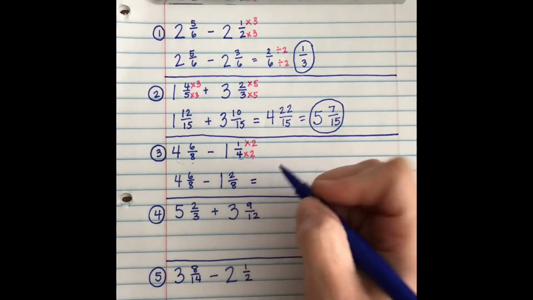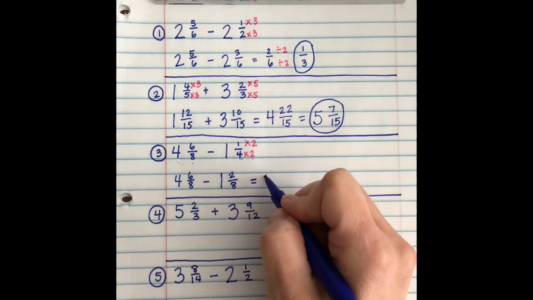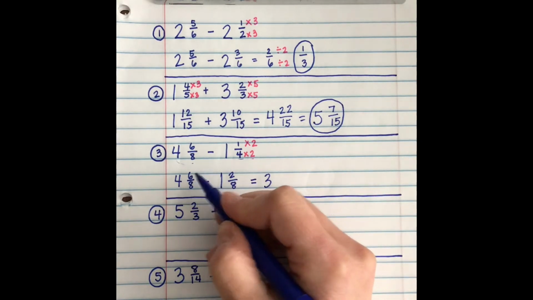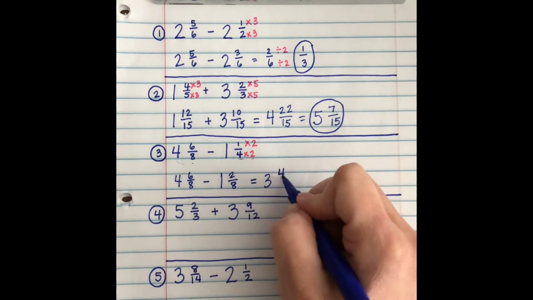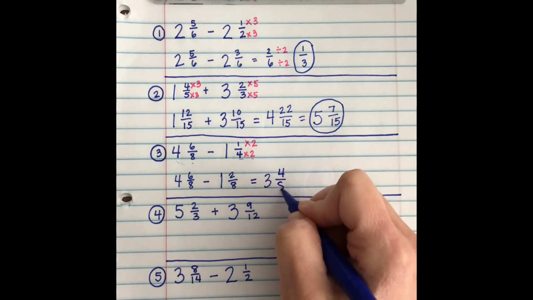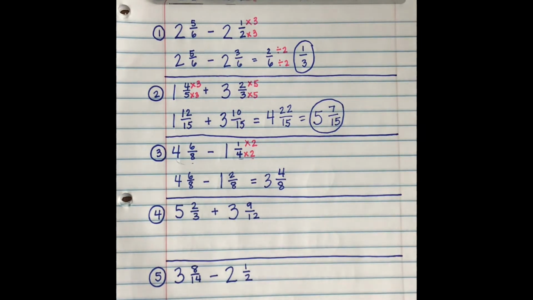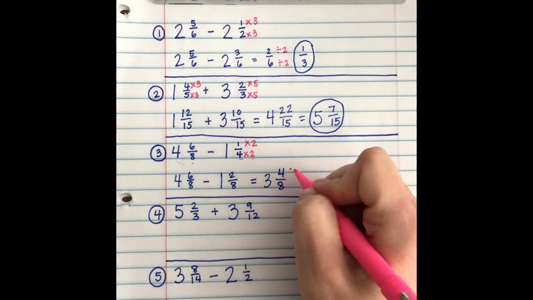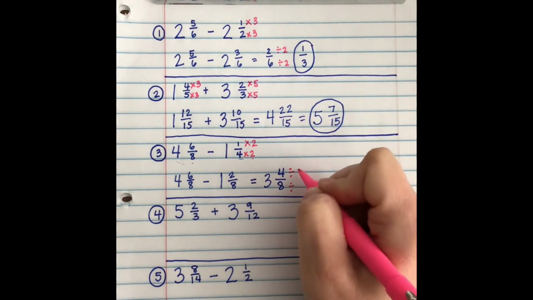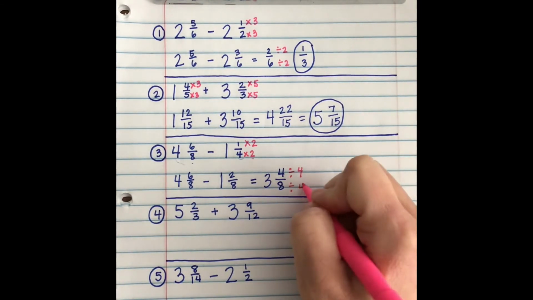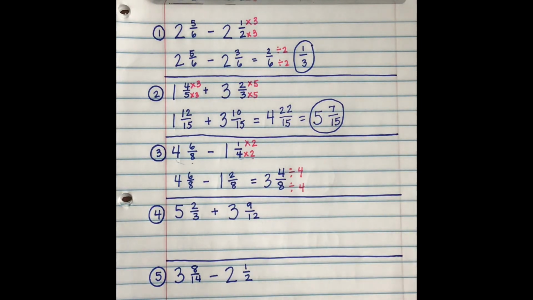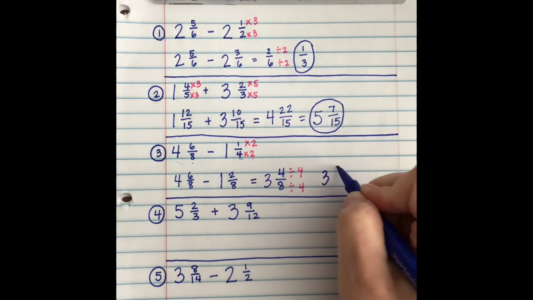So now I'm going to subtract. 4 minus 1 is 3. 6 minus 2 is 4, and then my denominator is an 8. So 3 4/8, but I know I can divide 4 and 8 both by 4, which gives me 3 1/2.